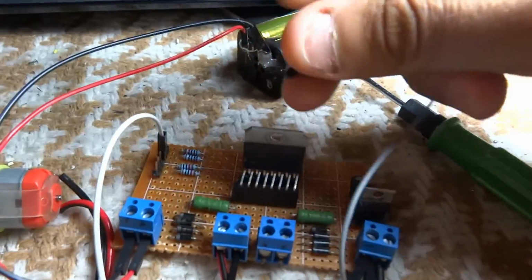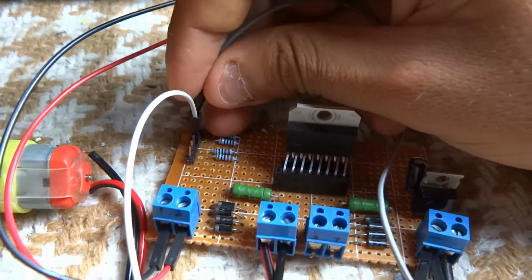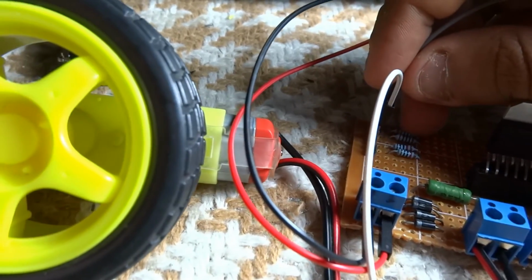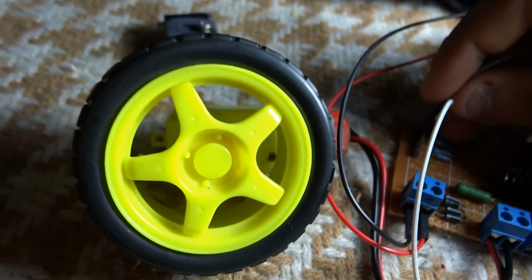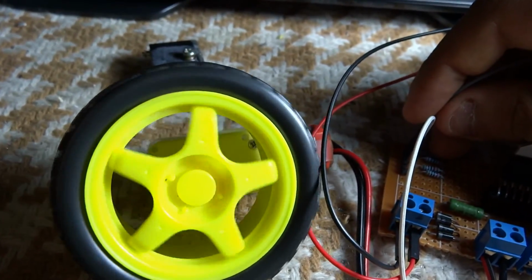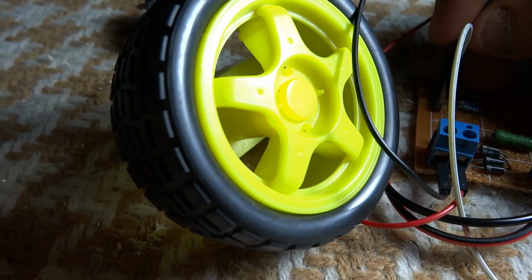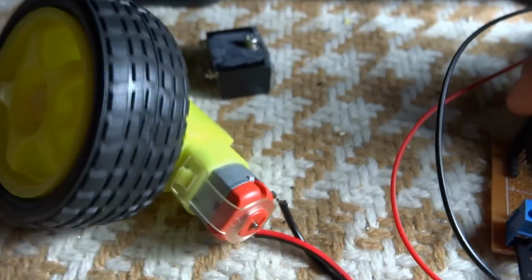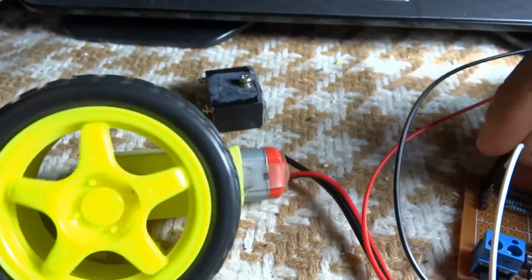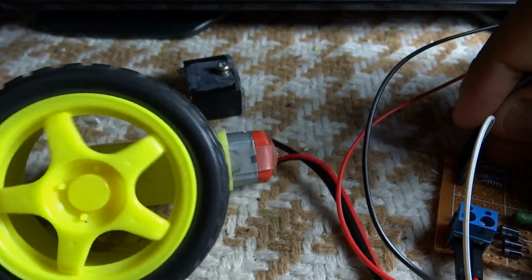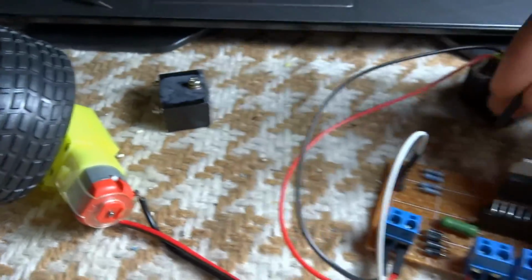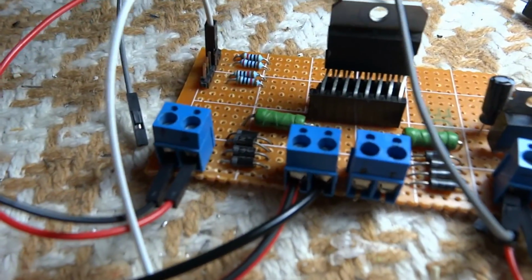So here I have a wheel, and I'm going to plug it here because I'm going to use the half that is already working. So as you can see, working in this direction. Now in the other direction, as you can see, direction 1, direction 2, and this is the chip.